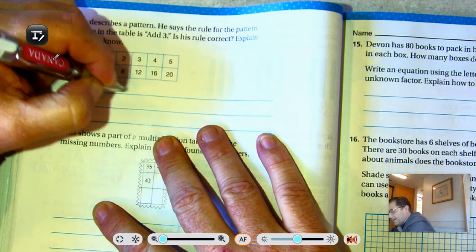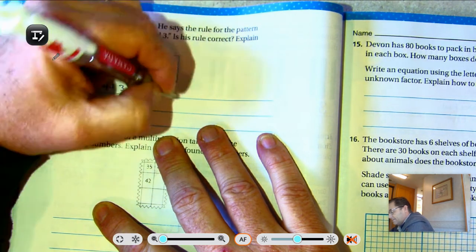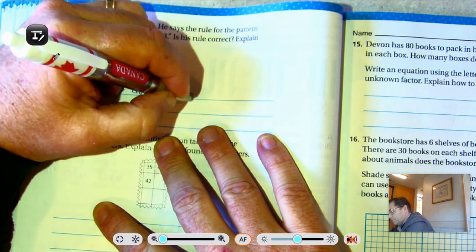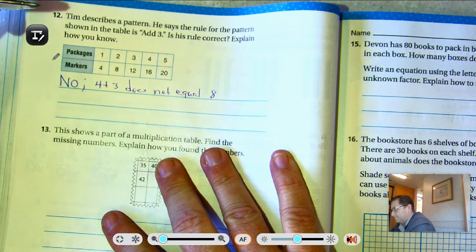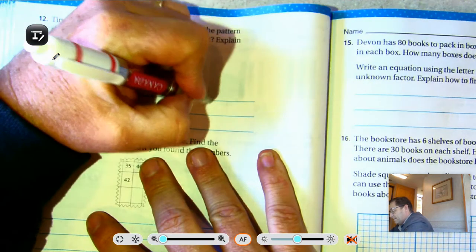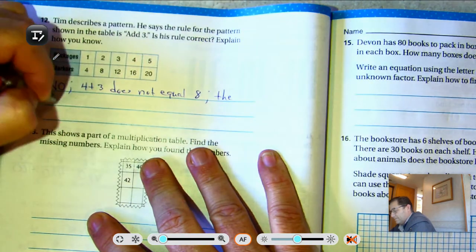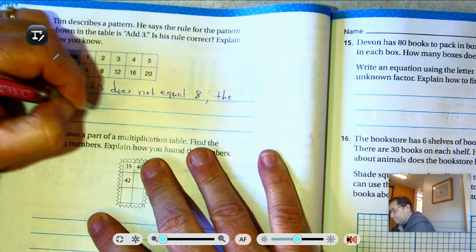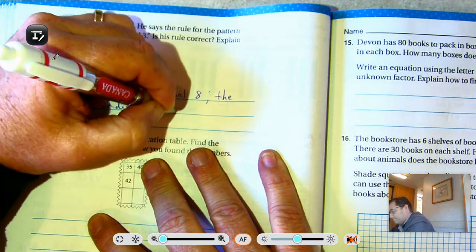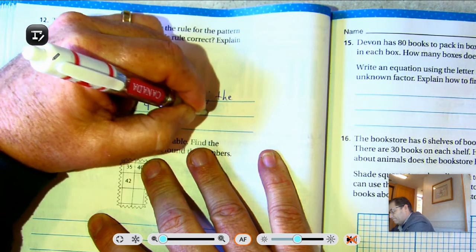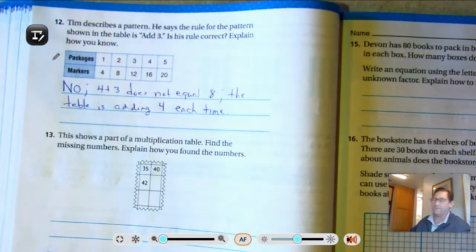4 plus 3 does not equal 8. And so the table is adding 4 each time.